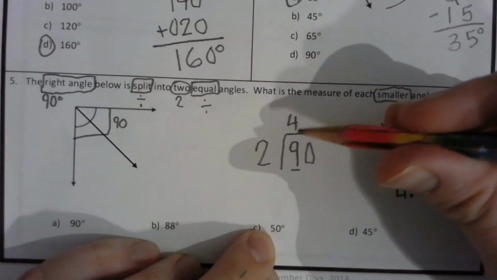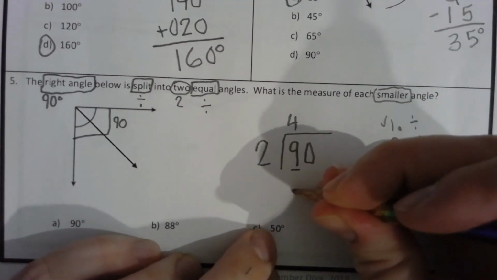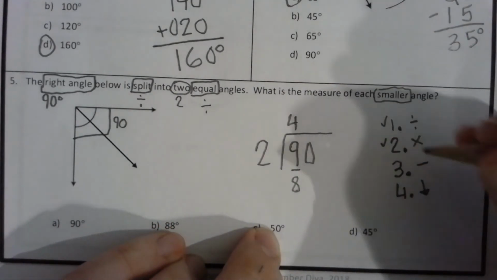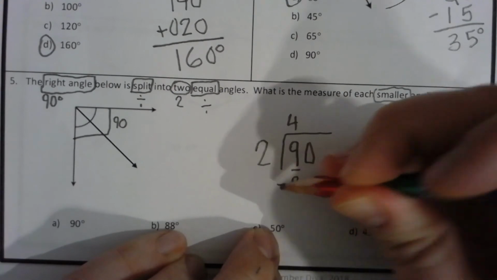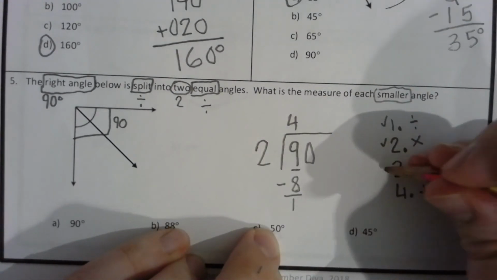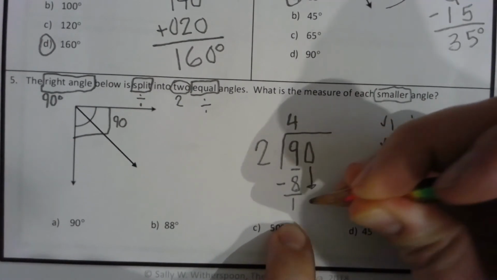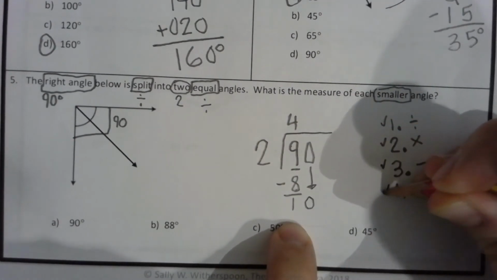Okay, now I'm going to do 4 times 2 is 8. That's my multiplication step. Okay, now I subtract 9 minus 8, which gives me 1. That was my subtraction step. And then I have to bring down the next number, which is the 0. So it's 0 here, so that's my bring down step.